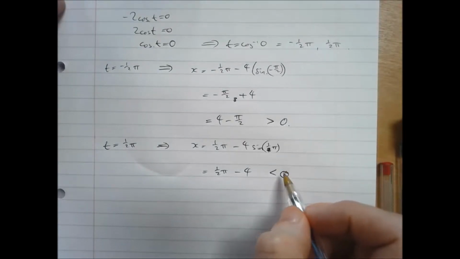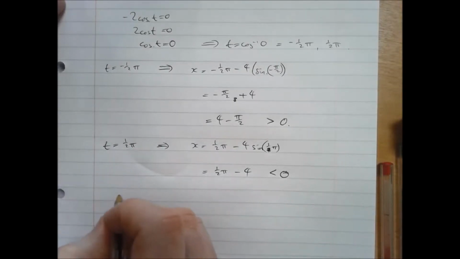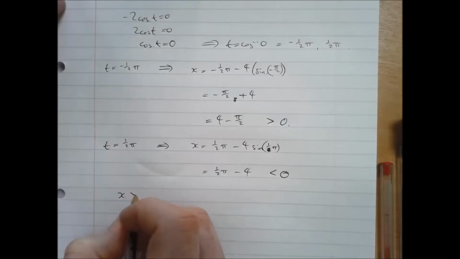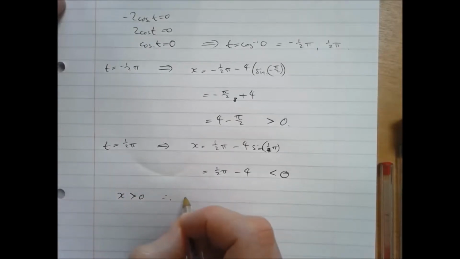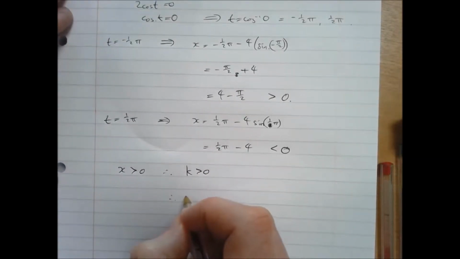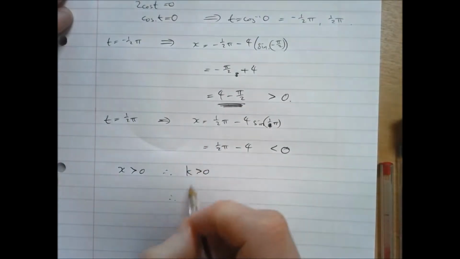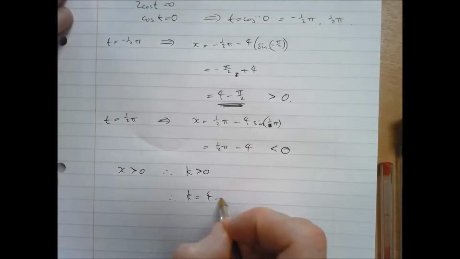Now what we know from the diagram is that k itself is definitely positive. It's a positive x value there, and so therefore k is positive, and therefore we're taking the overall positive one there, which is that one there for us. So therefore k must equal 4 minus pi over 2.